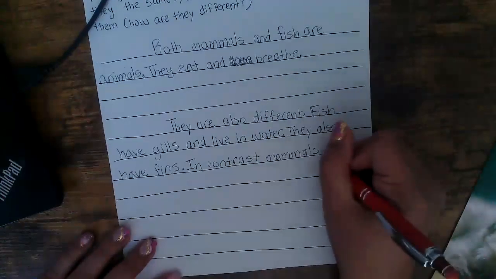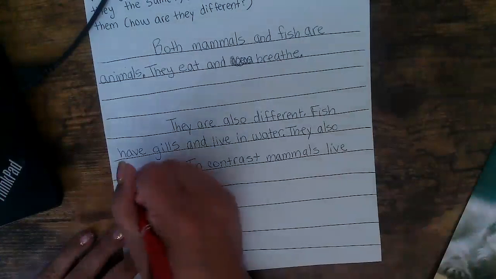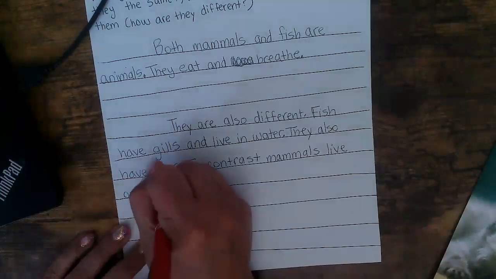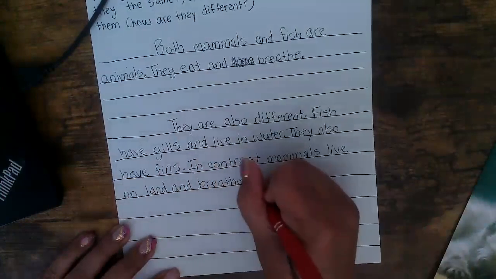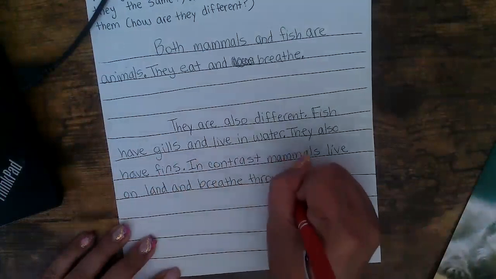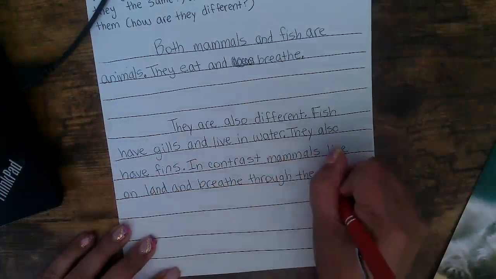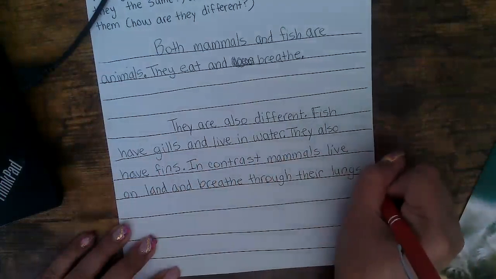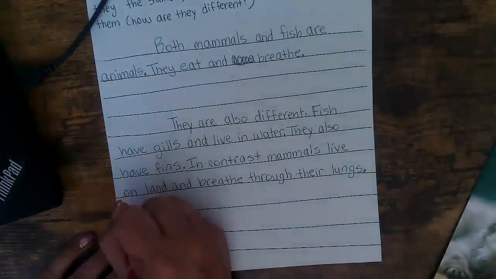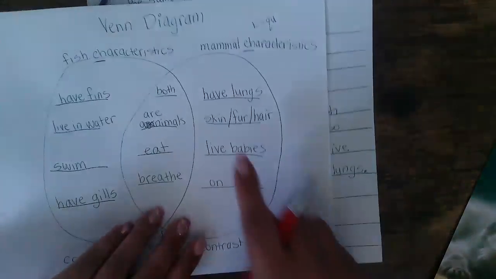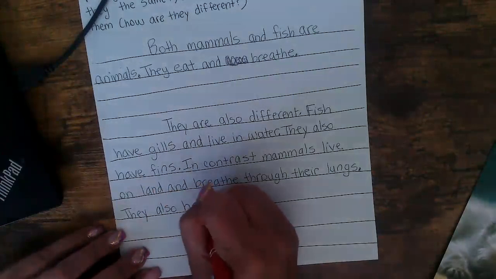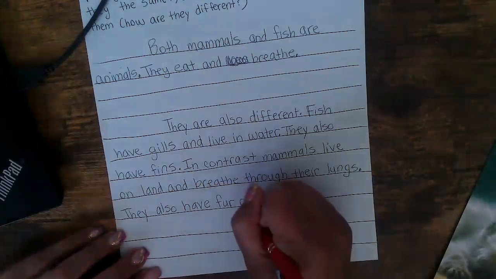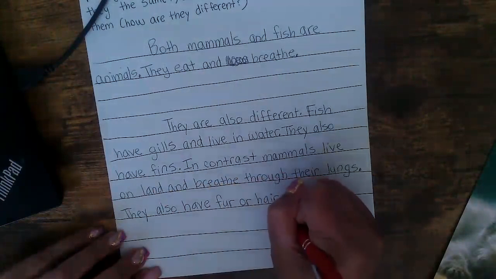In contrast, mammals live on land and breathe through their lungs. And I'm not going to do the live babies. They also have fur or hair. So this is mine.